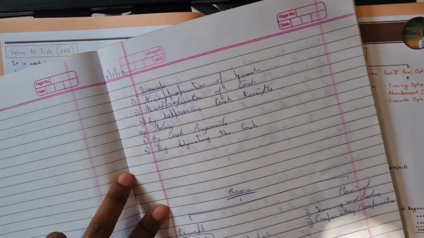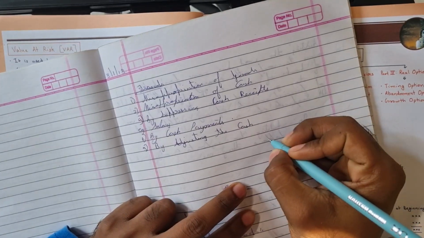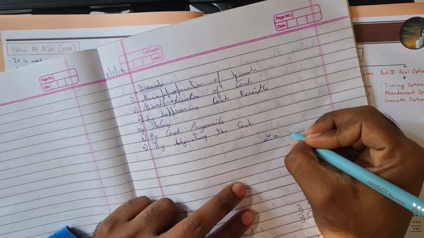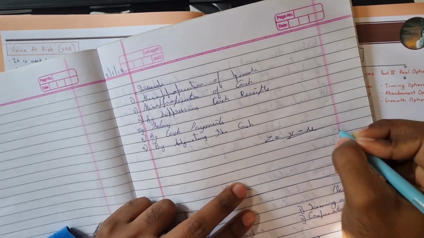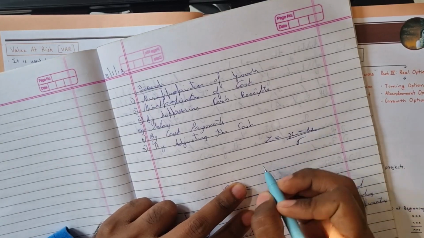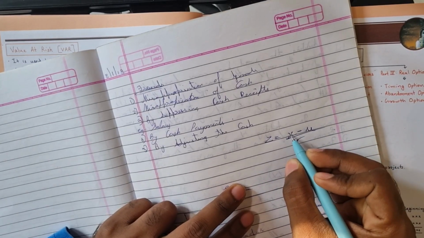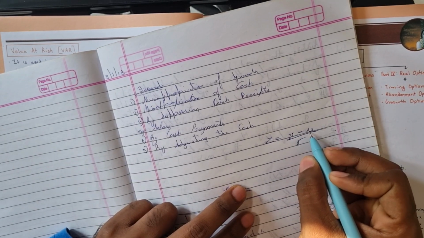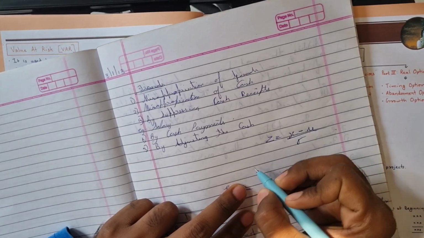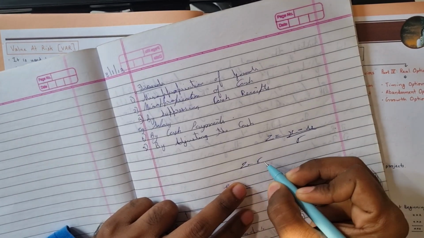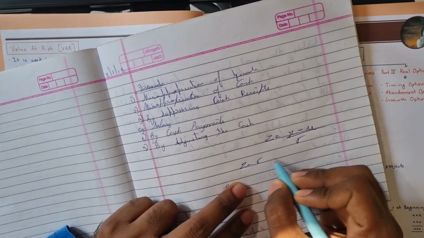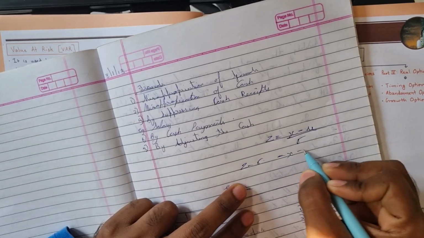What was your z-score formula? Z-score is equal to x minus mu divided by standard deviation, right? Now we need to find x minus mu, the maximum loss. So z into standard deviation is equal to x minus mu.